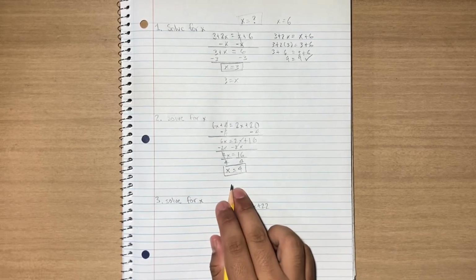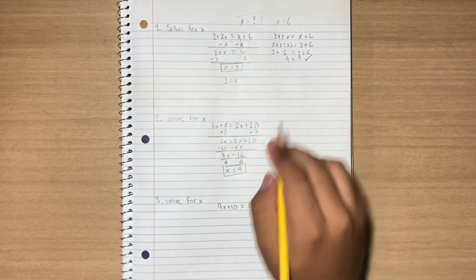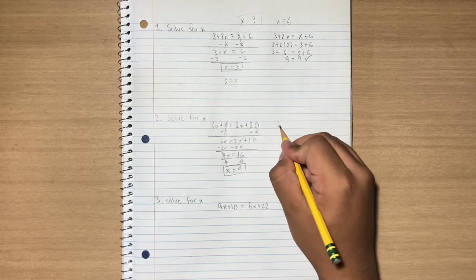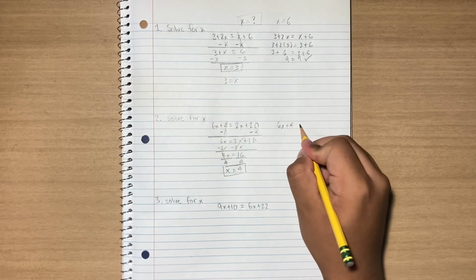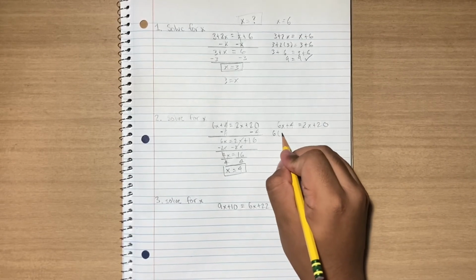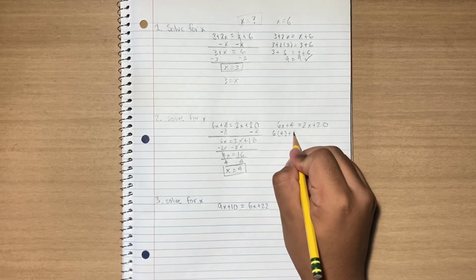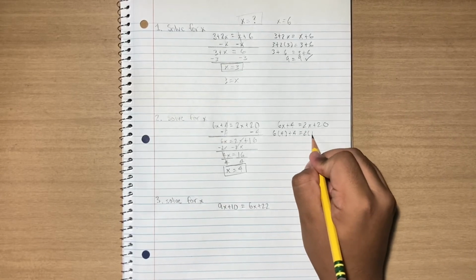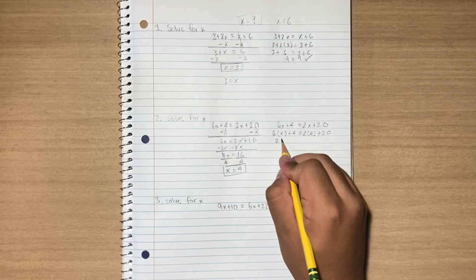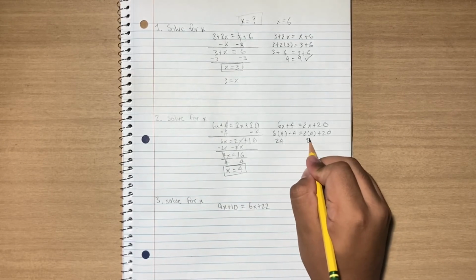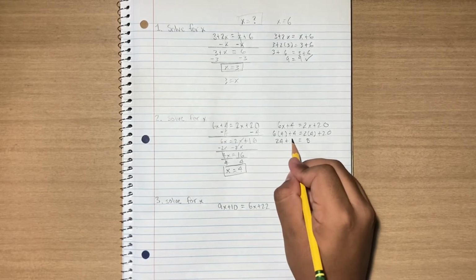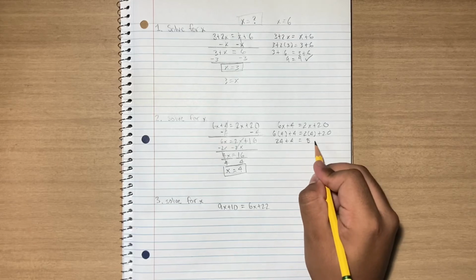Right, so now that we have our answer, we can do the same thing that we did on the first question. We can just plug in our 4 for the x value in the original function, where we have 6x plus 4 is equal to 2x plus 20. So it's going to be 6 times 4 plus 4 is equal to 2 times 4 plus 20. 6 times 4 is 24. We have 2 times 4, which is 8. And then we're just going to put in the plus value, so it's 24 plus 4 is equal to 8 plus 20.